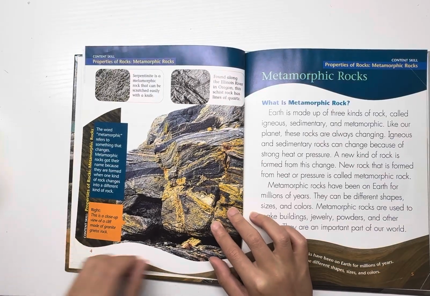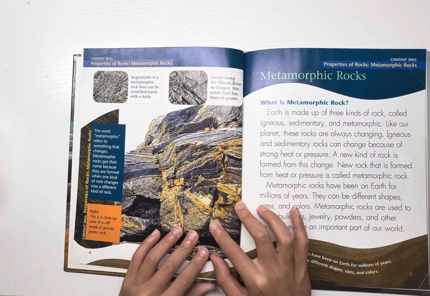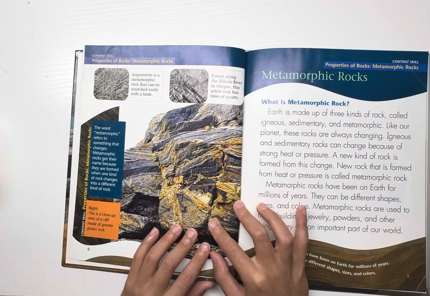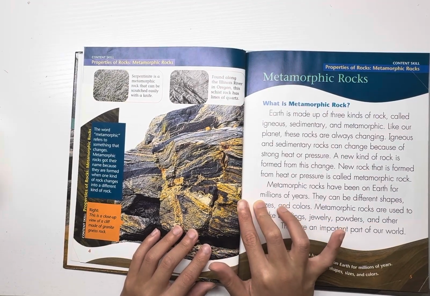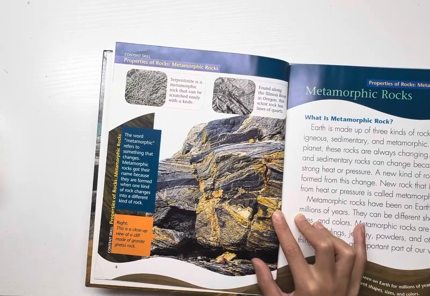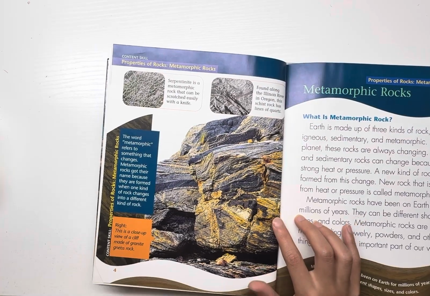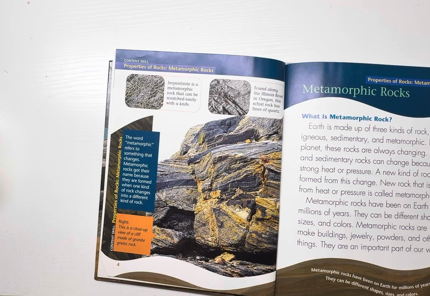Content scale. Properties of rocks. Metamorphic rocks. Soapstone is a metamorphic rock that can be scratched easily with a knife. Found along the Illinois River in Oregon, this schist rock is lined with quartz. The word metamorphic refers to something that changes. Metamorphic rocks got their name because they form when one kind of rock changes into a different kind of rock. This is a close-up view of a cliff made out of garnet rock.